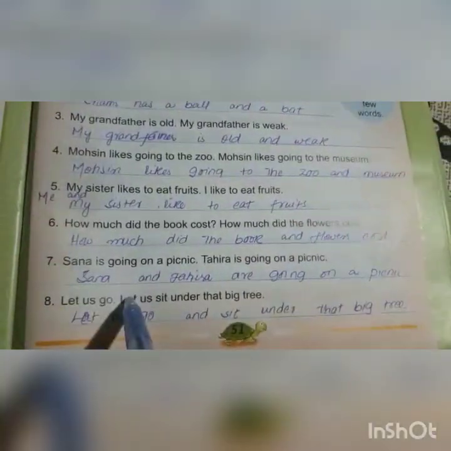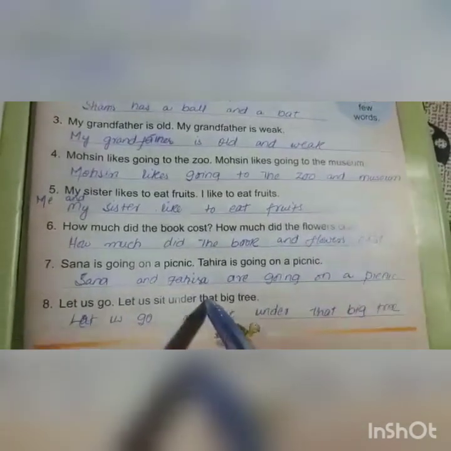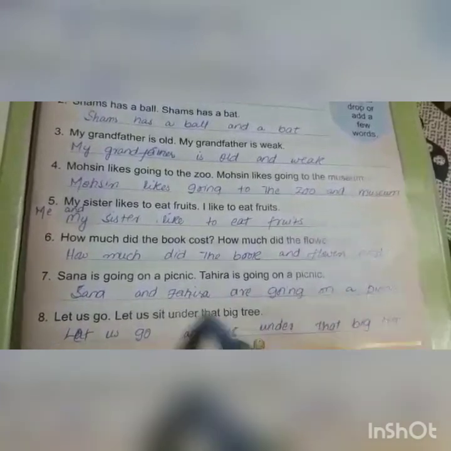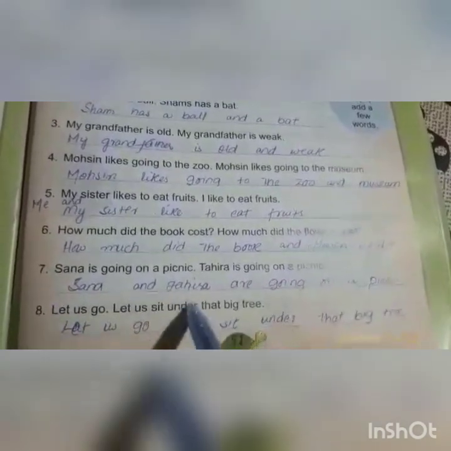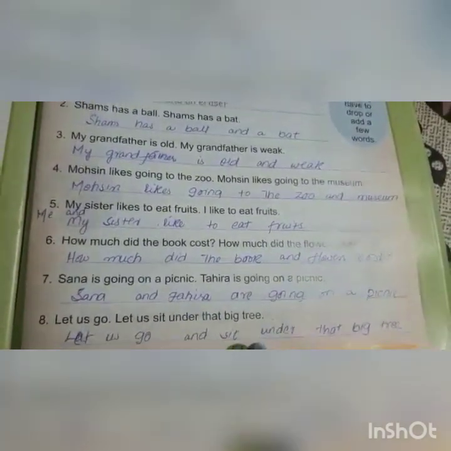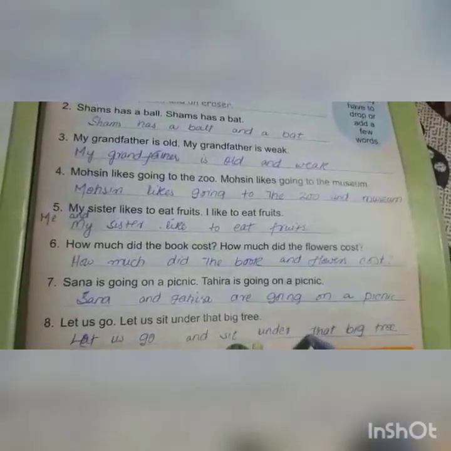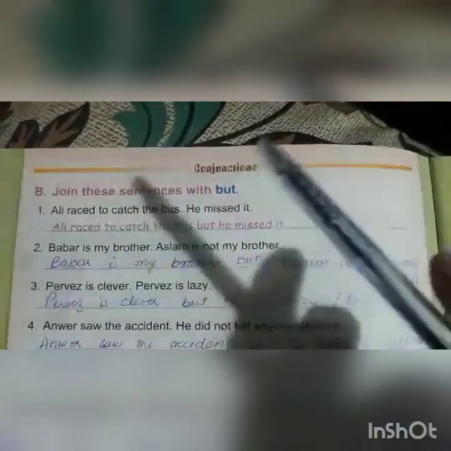Let us go. Let us sit under the big tree. So here again we see that there's a little explanatory subject, but still we can join them using and. Let us go and sit under that big tree. So this is the exercise B.